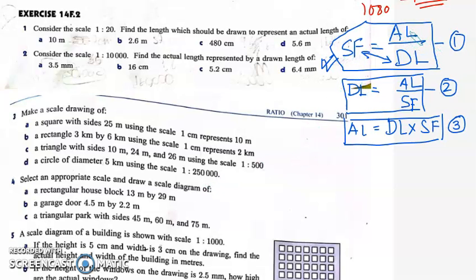Scale factor, actual length, and this is DL, drawn length. So actual length, you remember, is length on the ground, and drawn length is the length on the paper.